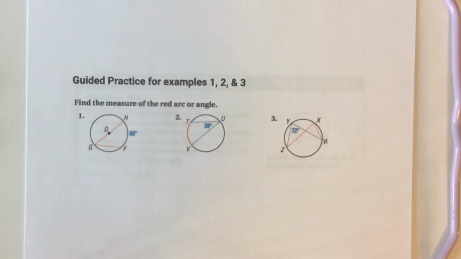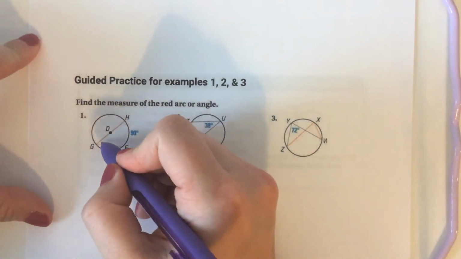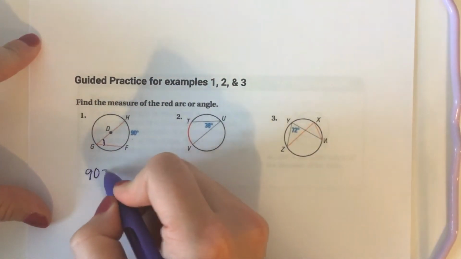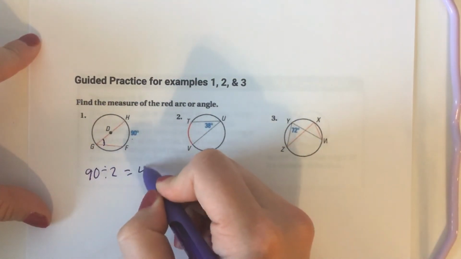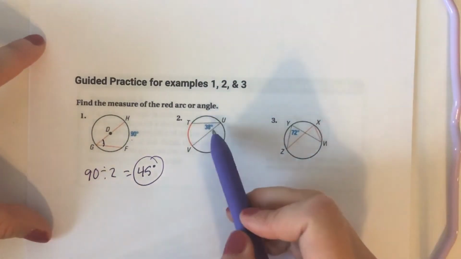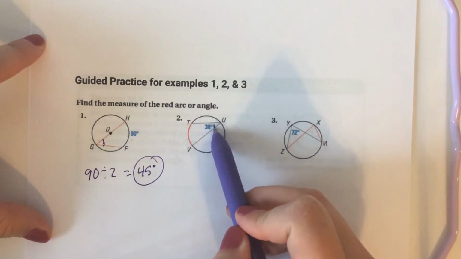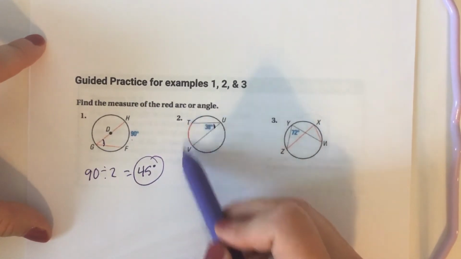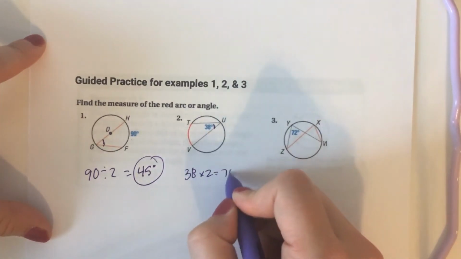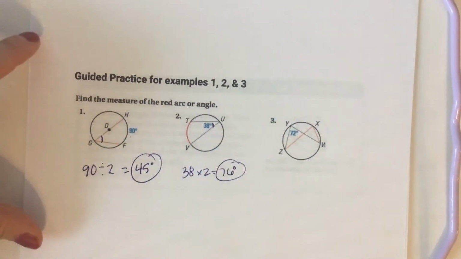Okay, so number one, find the measure of the angle or the arc. So number one, they want us to find the inscribed angle, so we know it's going to be half of that arc. So 90 divided by 2 is going to be 45 degrees. Number two, they gave us the angle, so we know that that angle is half of its intercepted arc. So to get the arc, we would multiply by 2 to get 76 degrees.